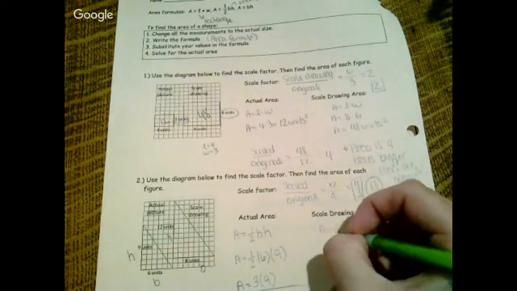Well, we're going to do the same thing, only we're going to use the dimensions of our scale drawing. So the area is 1/2 base times height. I have to write my formula first. Then the area is going to be 1/2. My base is 8. My height is 12. Area equals 1/2 times 8. Well, half of 8 is 4 times 12. What's 4 times 12? 48 units. Don't forget your squared.